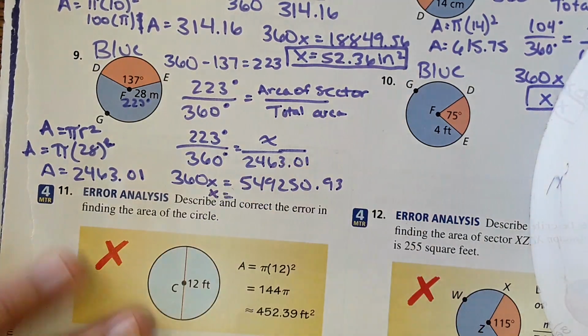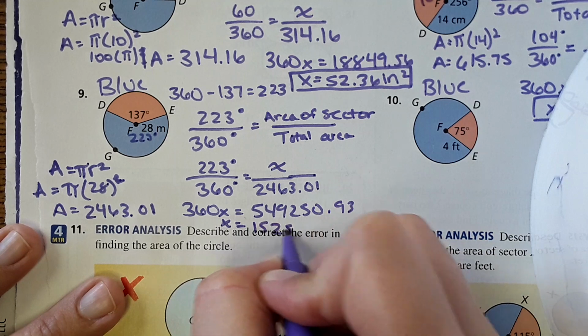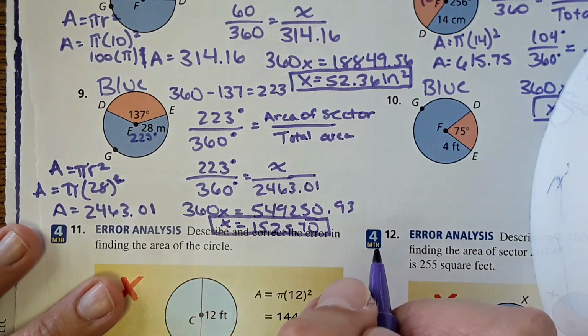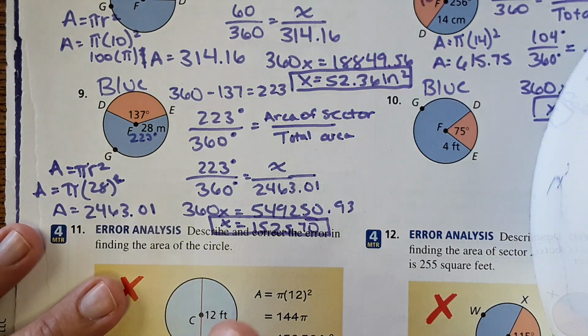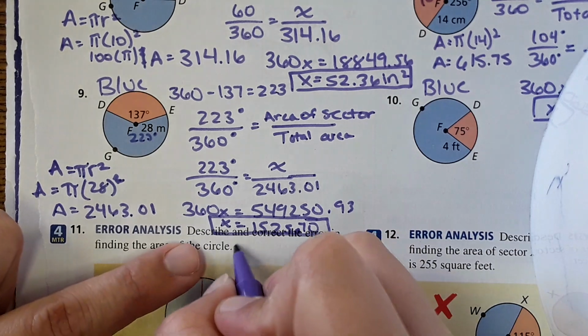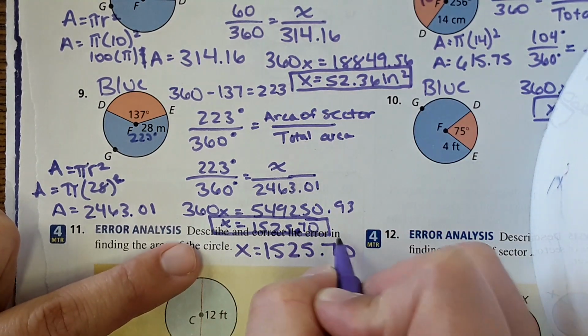And then x equals, whoa. Okay. That says, actually I reread it. This says 1525.70.